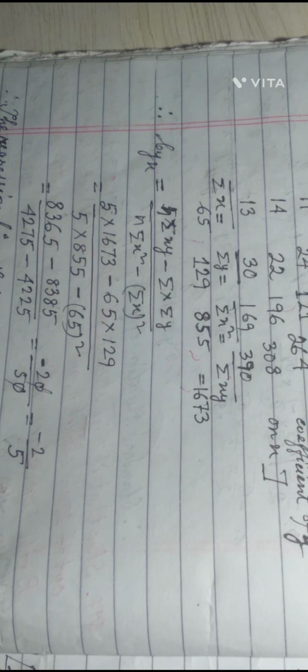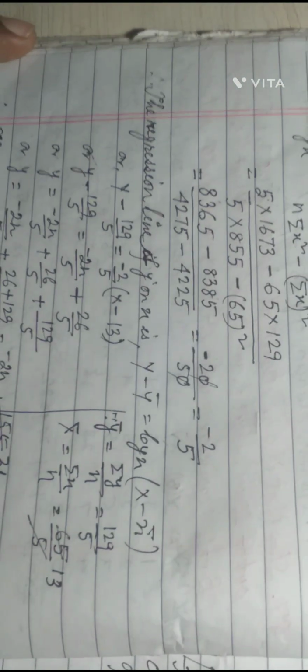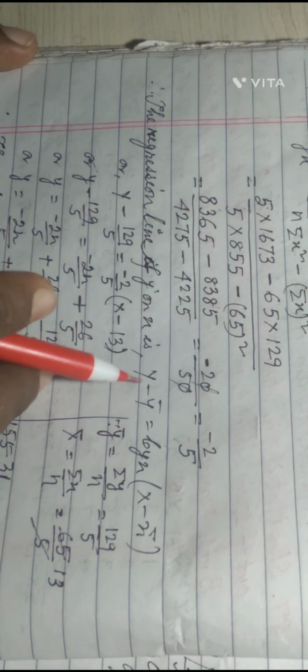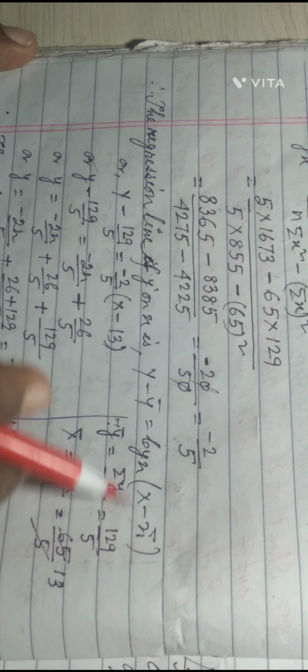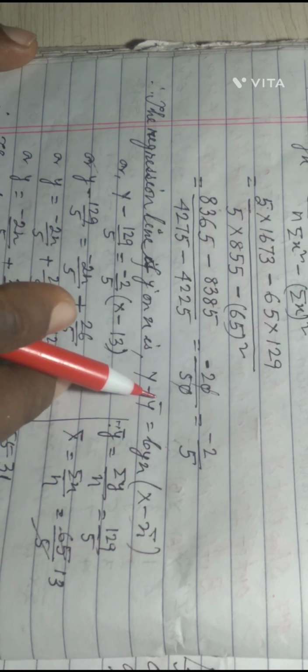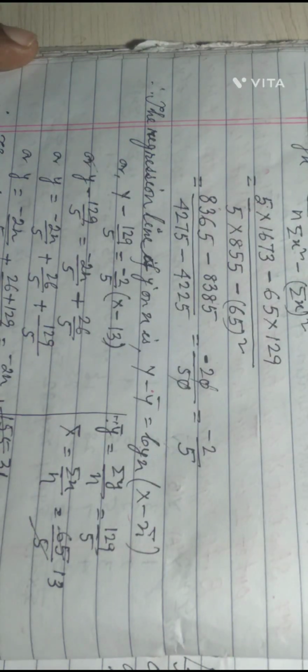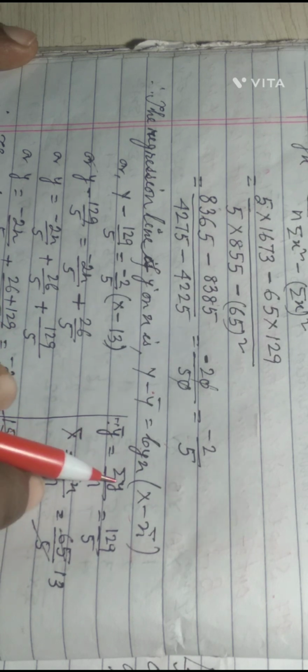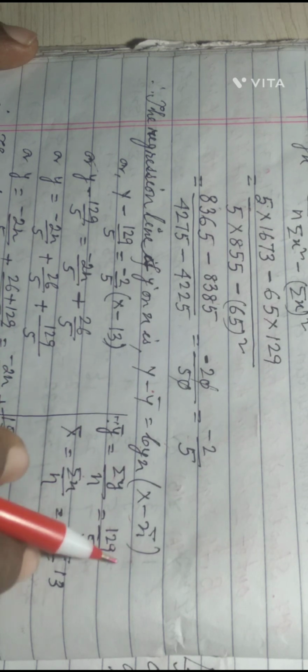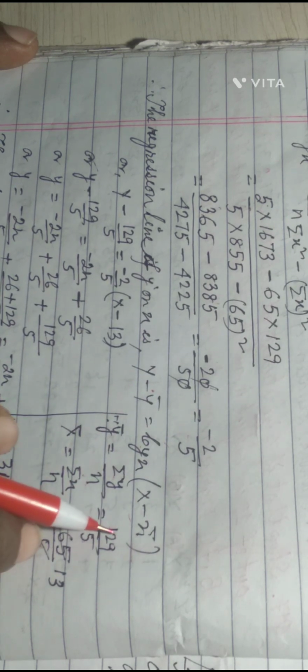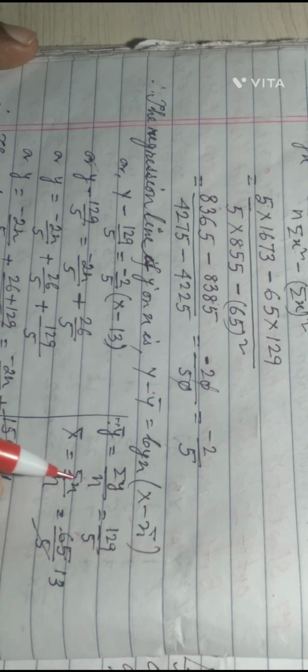Clear? Now the regression line of y on x will be y minus y bar. It was not given in the question, so we have to find the mean y, which is sigma y by n: sigma y is 129, and the number of items is 5, so 129 by 5.